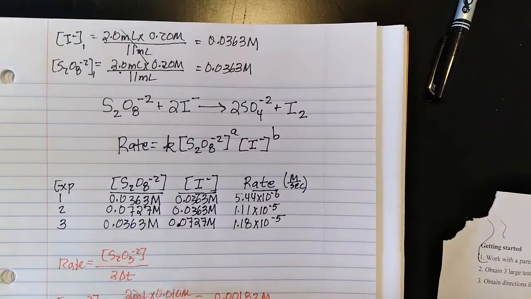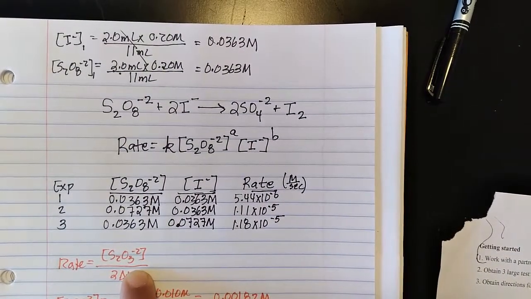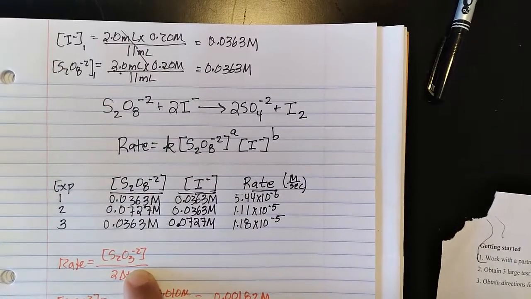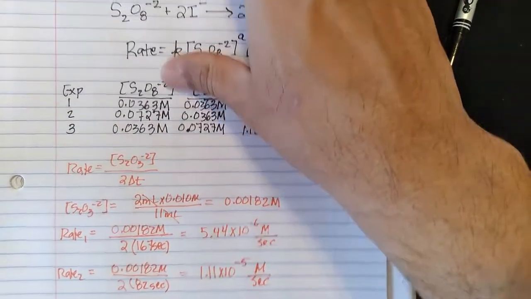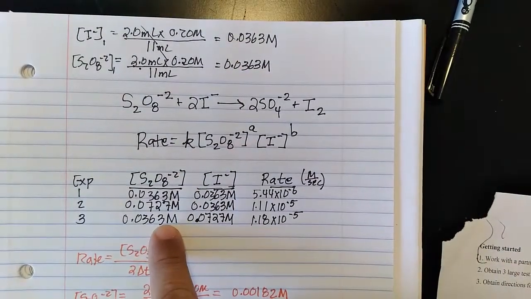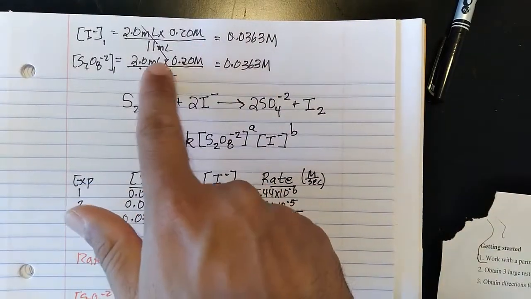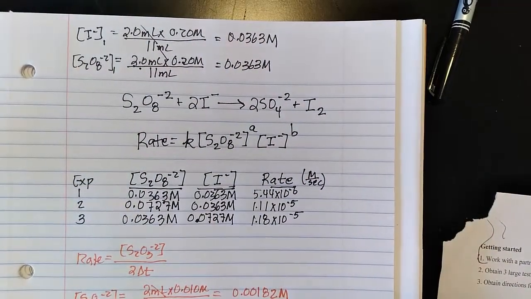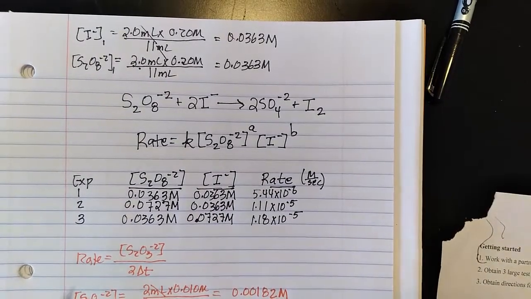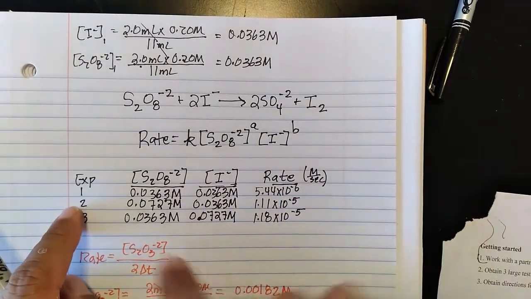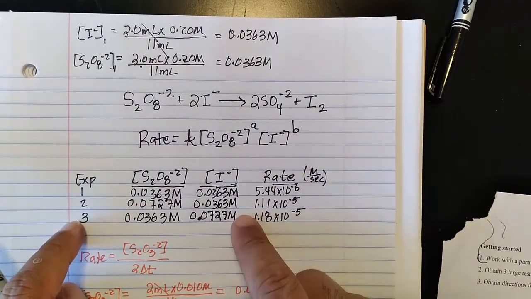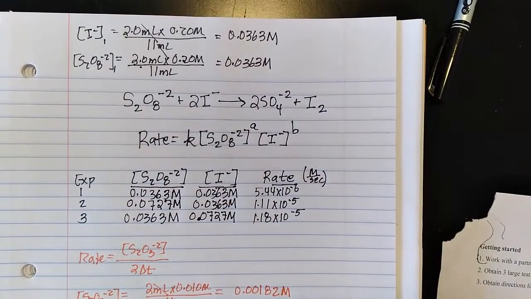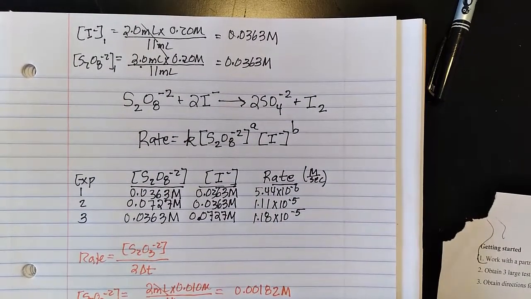We figured out our rates. Okay, so this came from the lab handout. No derivation, nothing, just take it straight from the lab handout. And then plug in your values from the times that you got. Fill in this concentration table utilizing this formula. It's easy because all the volumes are 11 milliliters, and all we did between experiment 1 and 2 was we doubled S2O8 minus 2, and in between experiment 1 and 3, we doubled the I minus. So now we can go and do the actual analysis, the rate law problem that we've been doing in class.